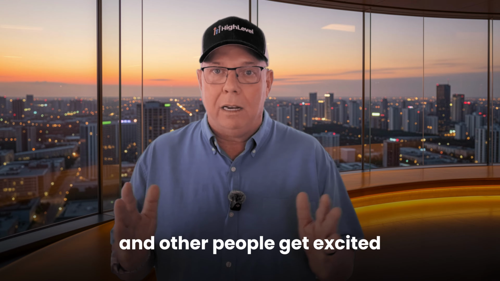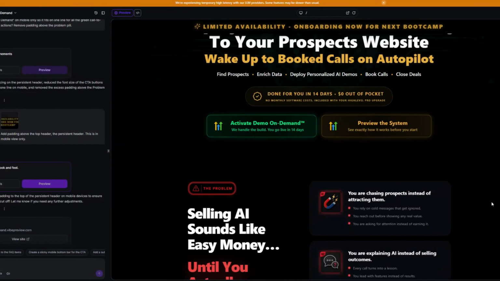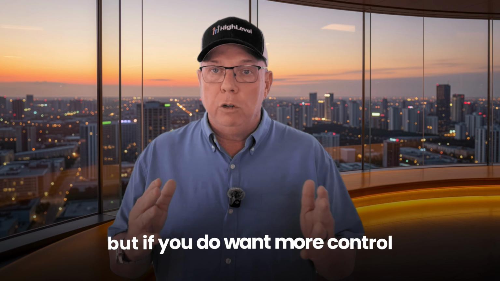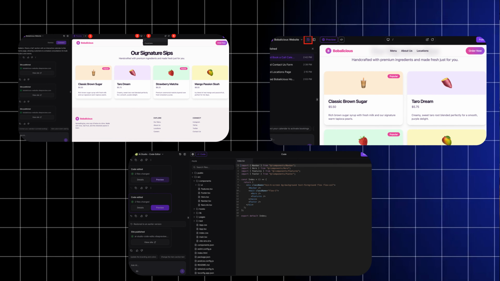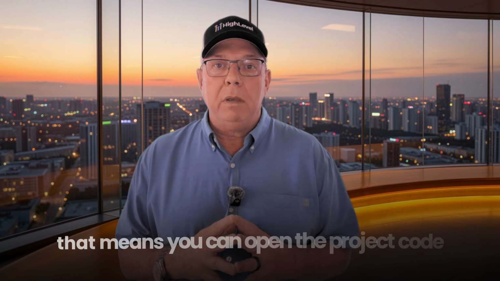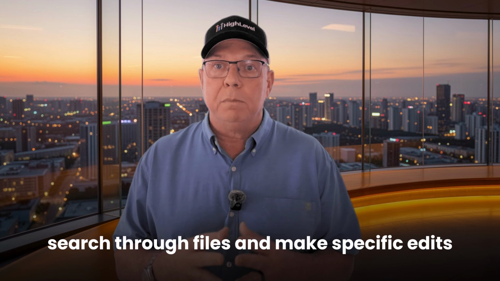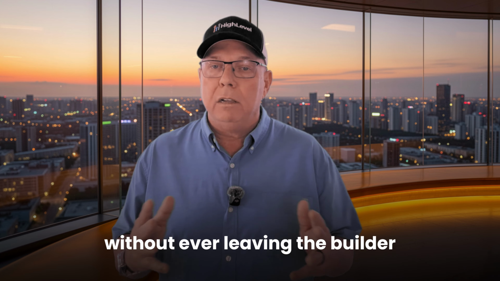Now let me talk about code editing, because this is where some people get nervous and other people get excited. So if you don't want to touch code, that's perfectly fine. HighLevel doesn't force you to do so. AI Studio can already do a lot through prompts and iterative changes. But if you do want more control, HighLevel has a built-in code editor right inside AI Studio. That means you can open the project code, search through files, and make specific edits, save, and preview those changes without ever leaving the builder.